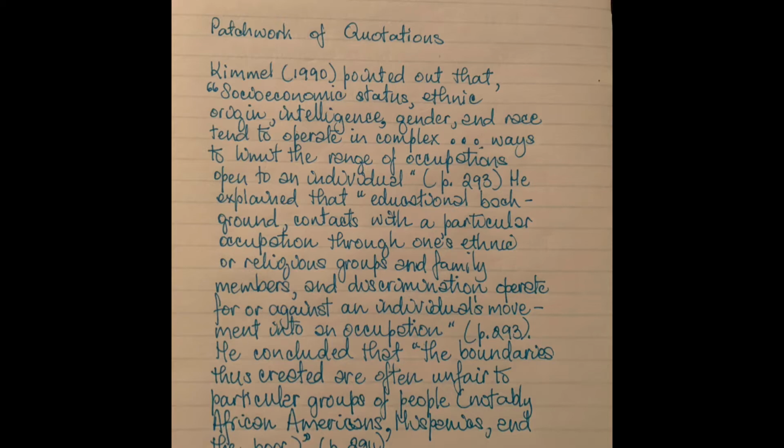He explained that, open quotation marks, educational background, contacts with a particular occupation through one's ethnic or religious groups and family members, and discrimination operate for or against an individual's movement into an occupation.